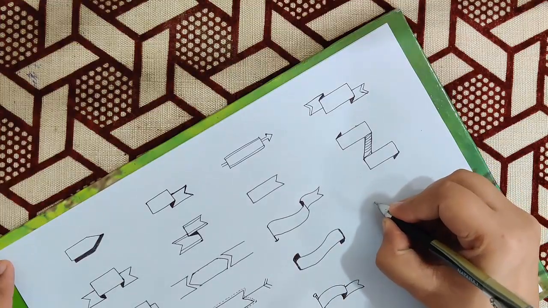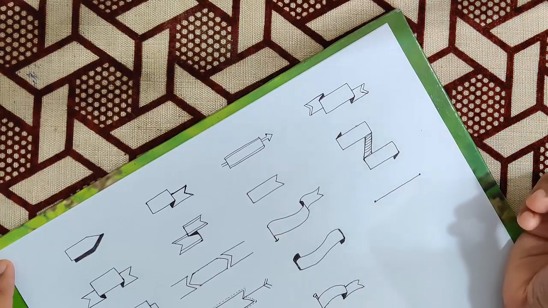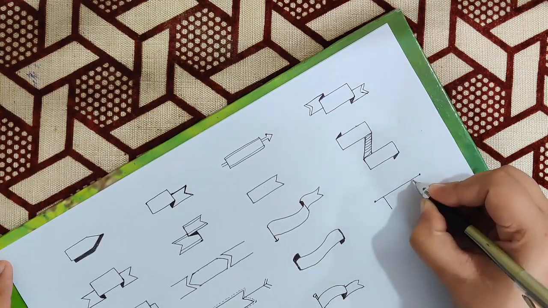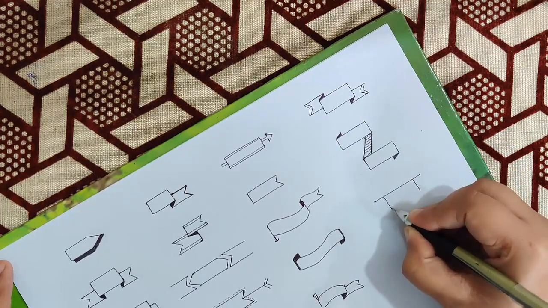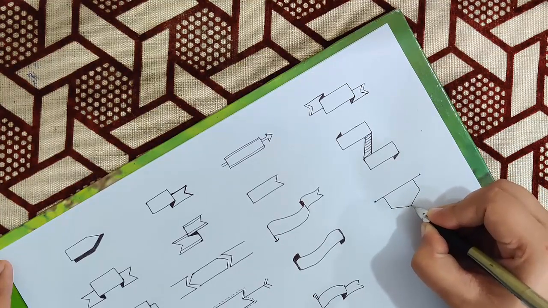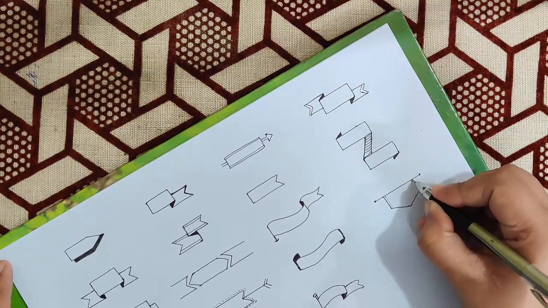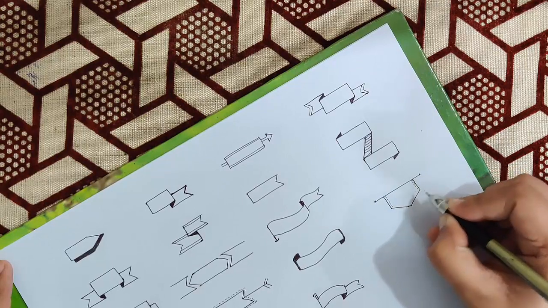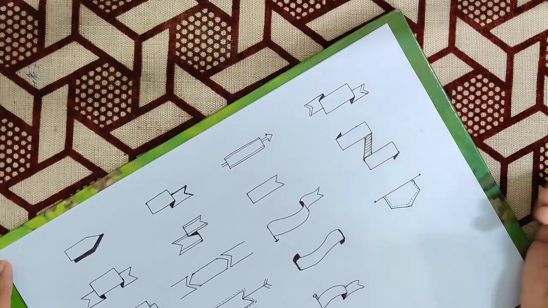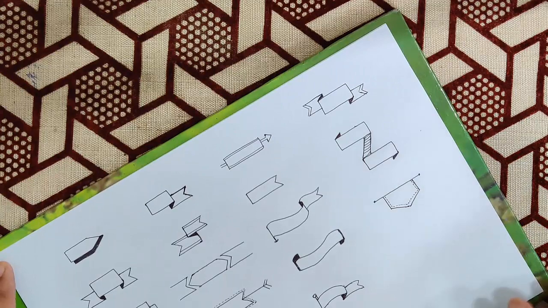Let us start with another doodle. For this, I'm going to draw a line segment. Now making it more like a swing sign board. Adding dotted lines to make it more graceful. This one is done. Let's move on to the next doodle.